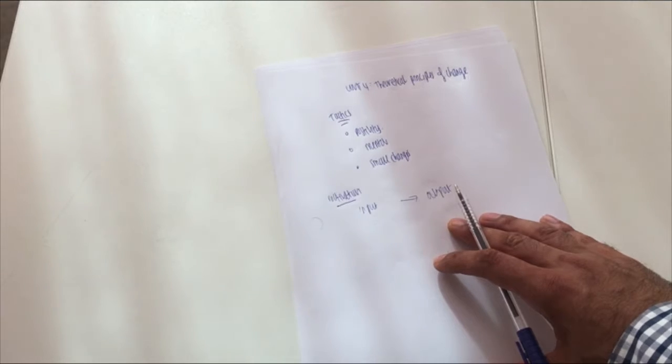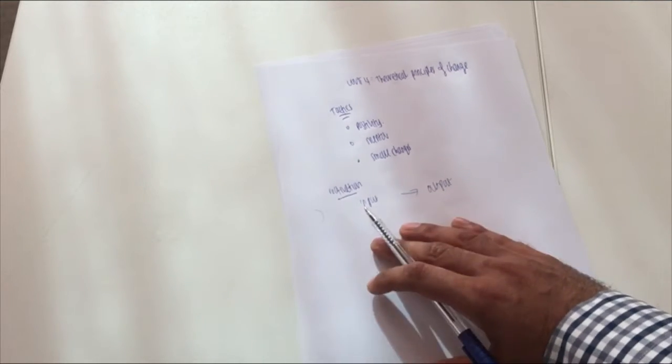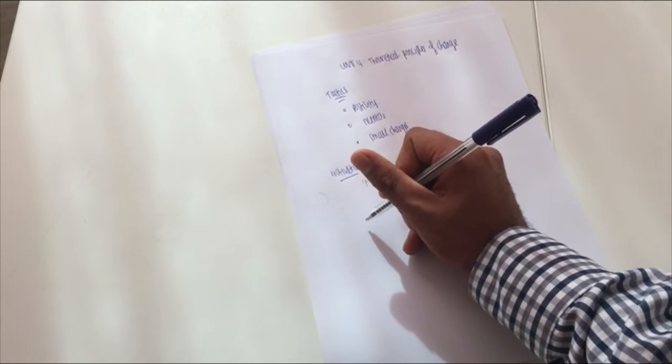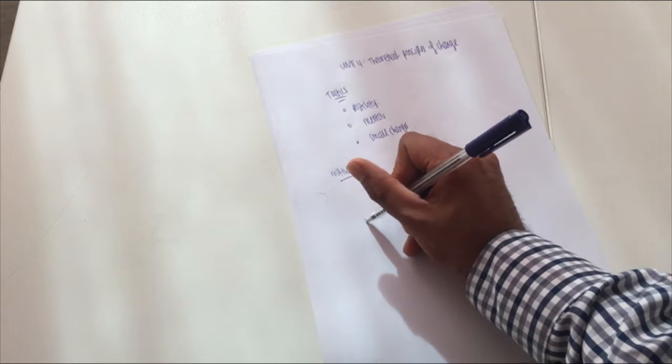There's this concept called the force field analysis. I'll write it down here for you. But it was coined by a social scientist called Kurt Lewin.